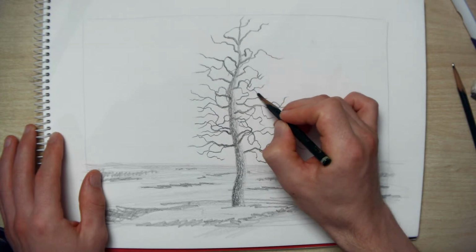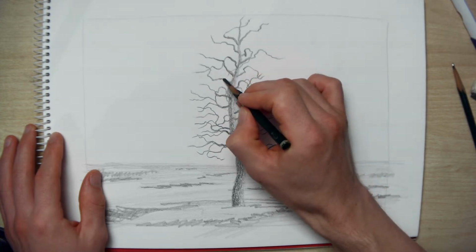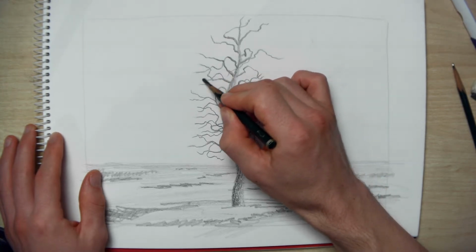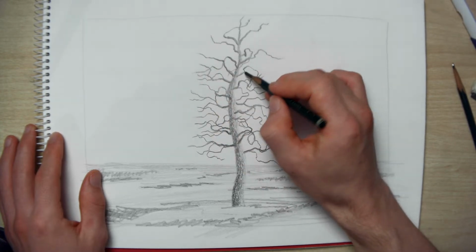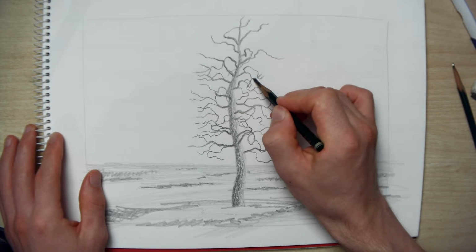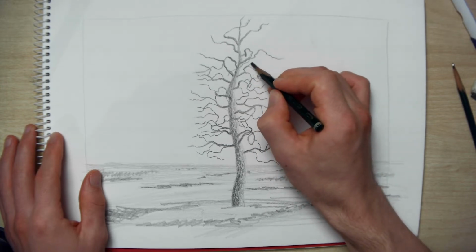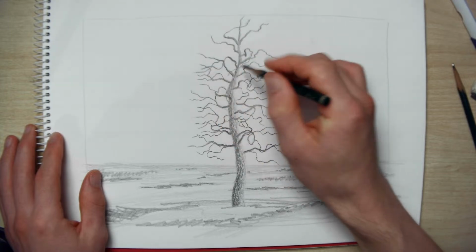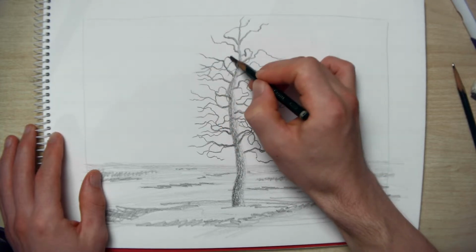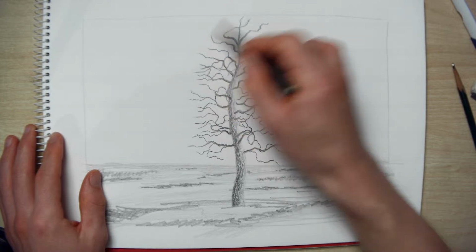Let's have another loop here. I like making the branches seemingly loop. It gives them a nice sense of space where they come towards you or go away from you. It's a type of overlapping.